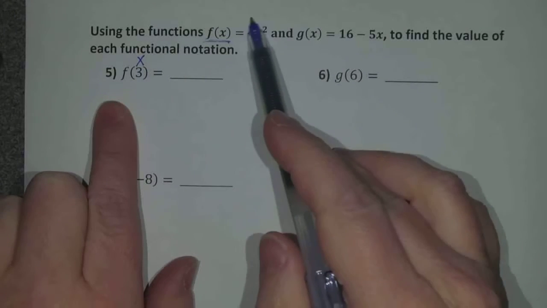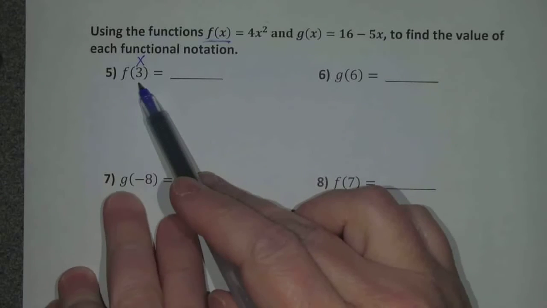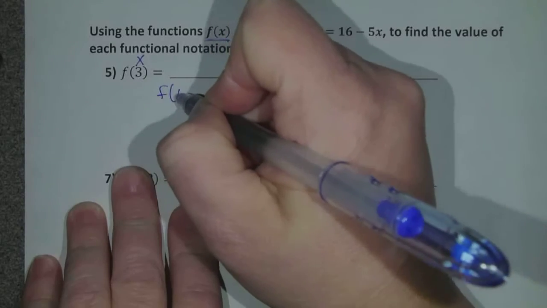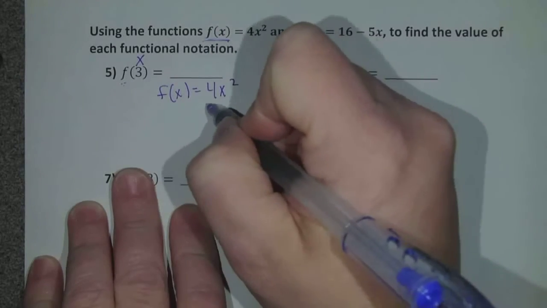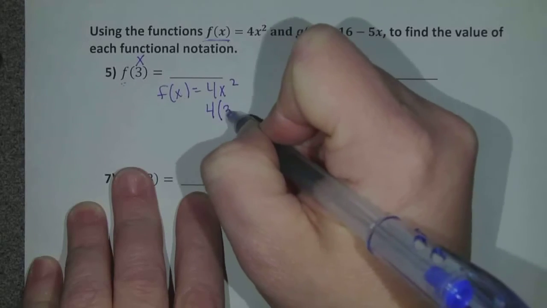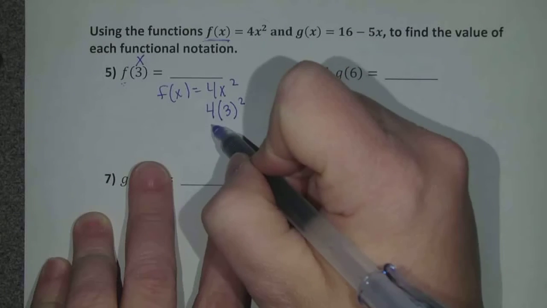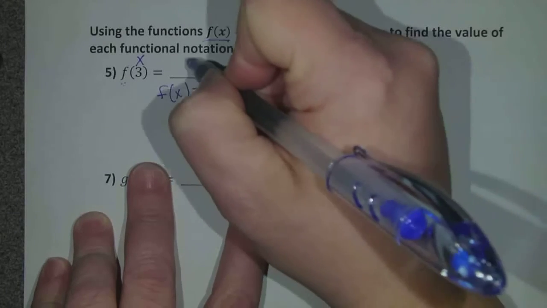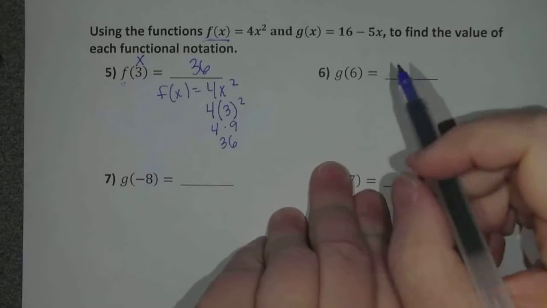Now the f tells me which function to use, and the 3 tells me what to substitute in place of the x. So that function up there that says f of x equals 4x squared, I'm going to take that f function, and in place of the x, I'm going to put in a 3. So if you punch this on your calculator right here, it's going to tell you that that's going to be 4 times 9, which is 36 for my solution.